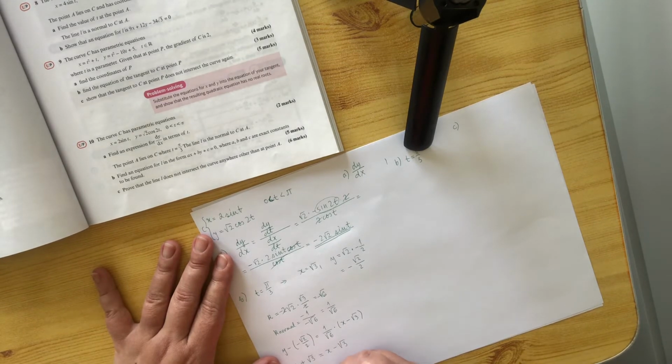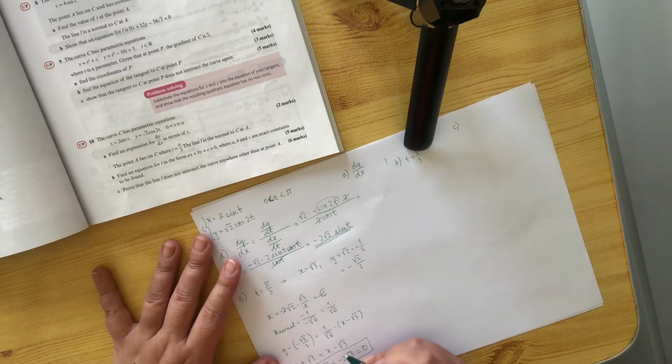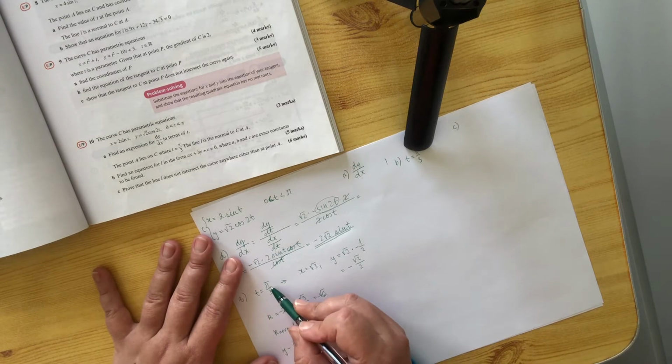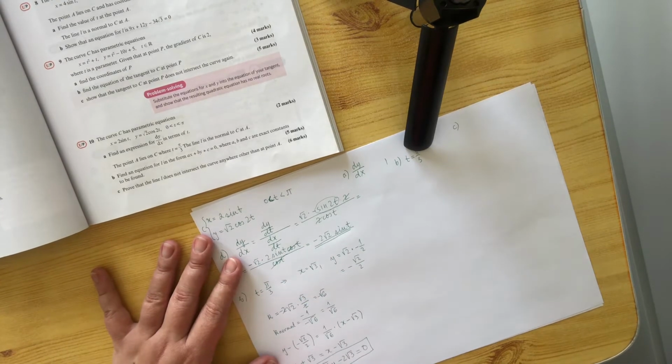So now it will be x minus square root 6 y minus 2 square root 3 is equal to 0. So this is the equation of the normal at the point when t is equal to pi over 3.